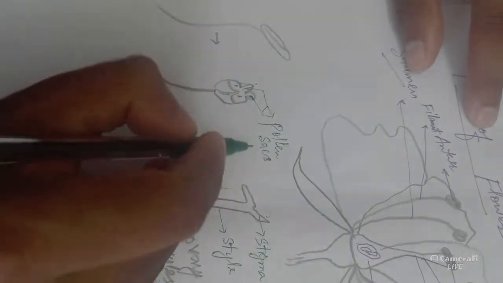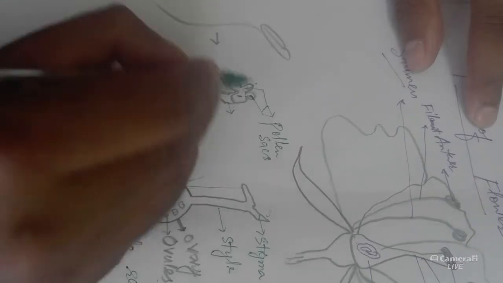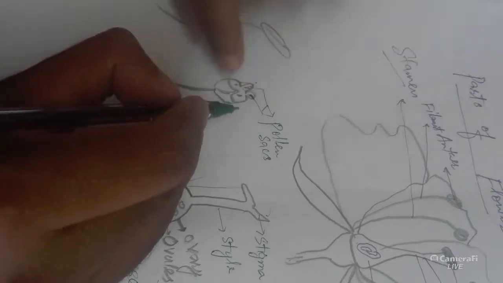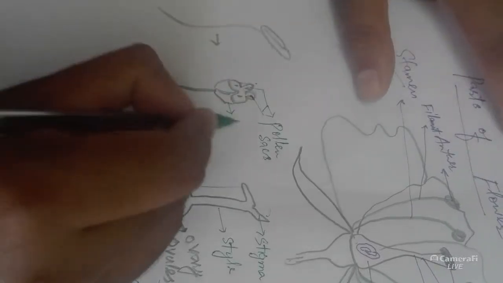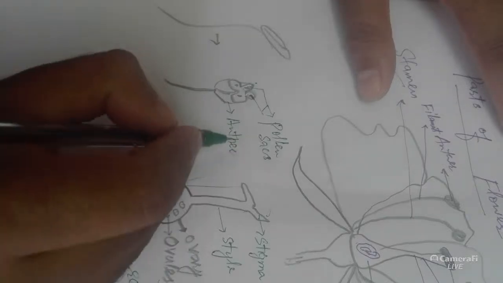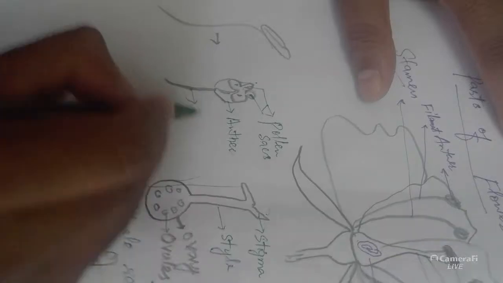Okay, why are these pollen sacs present? The outer structure, full lobe-like structure, is a bilobed structure having two lobes, right and left lobe. This is called the anther. Then we have a structure here, the filament.